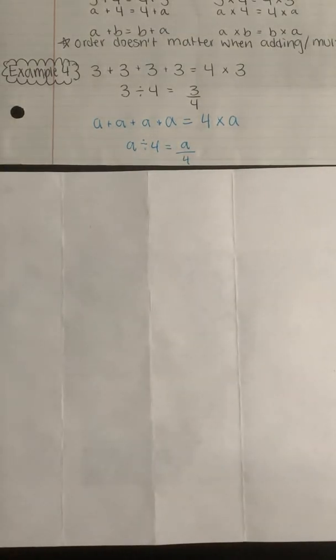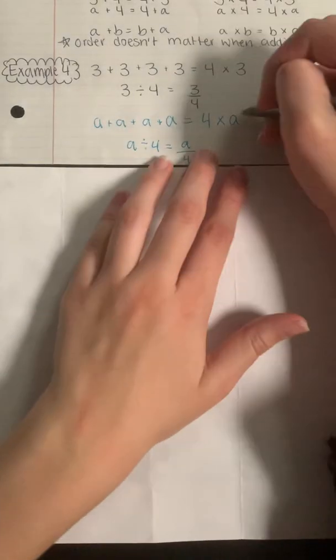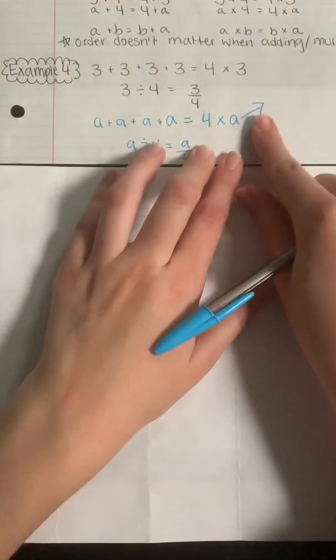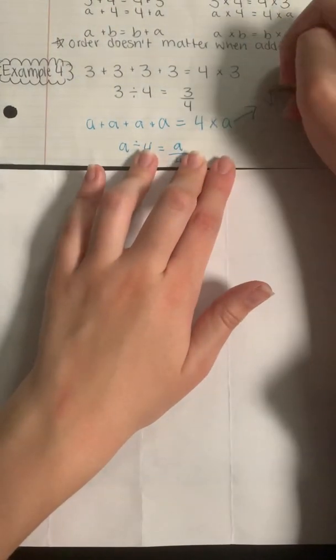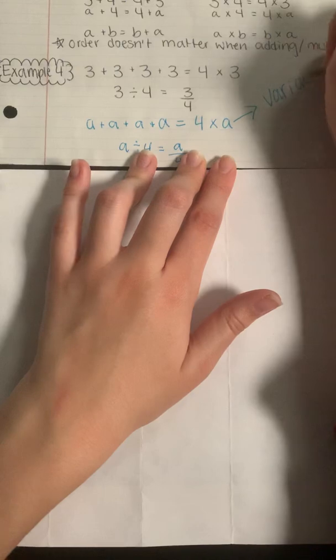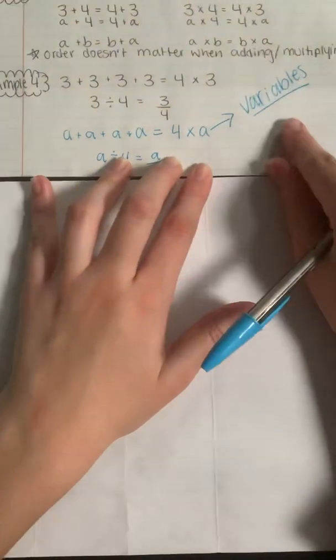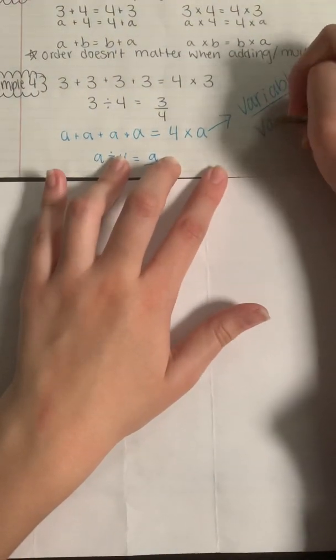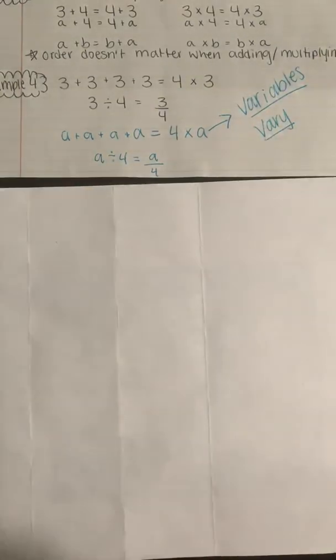So this results in true number sentences. And any number, even 0 in this one, can be used in place of the variable A. So when we use letters in math problems, we would call them variables because they vary. They can represent any number.